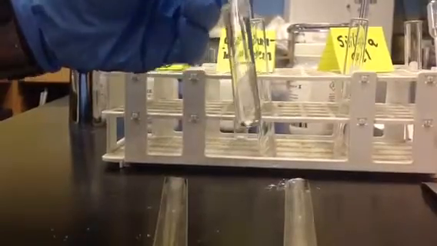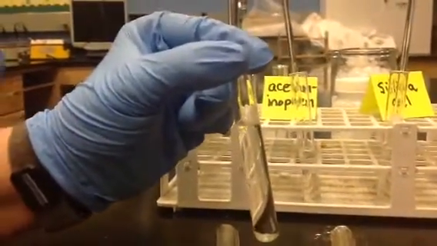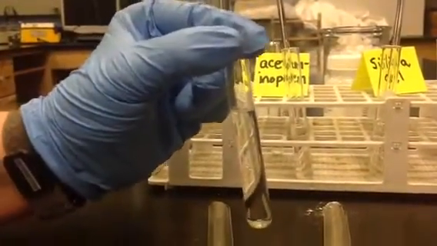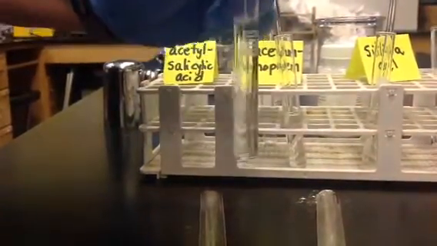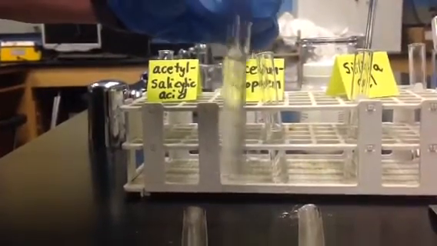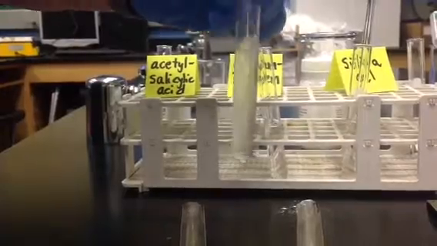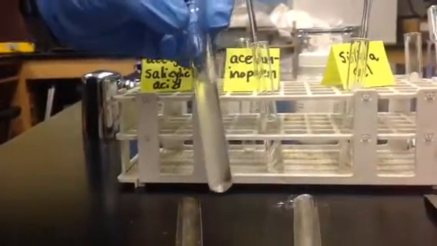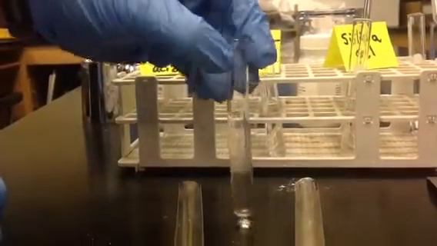Nope, I don't see any solid forming, but can you see the two different layers? They're not mixing. So water and ethyl acetate are what we call immiscible. They don't dissolve. They don't mix. You need to determine which one is more dense.